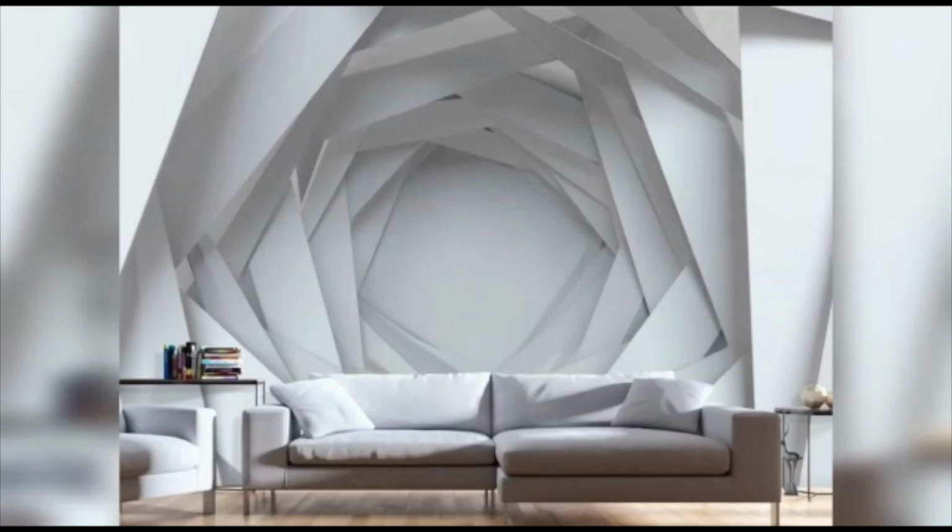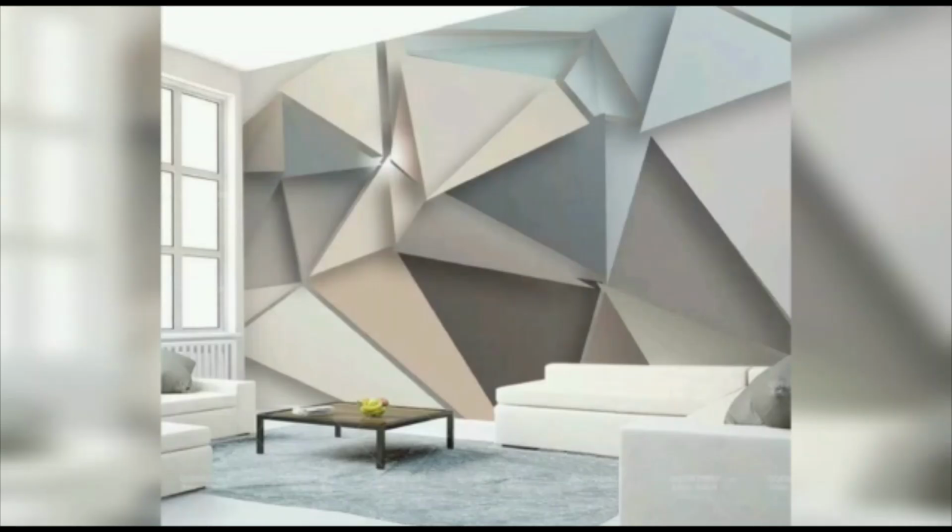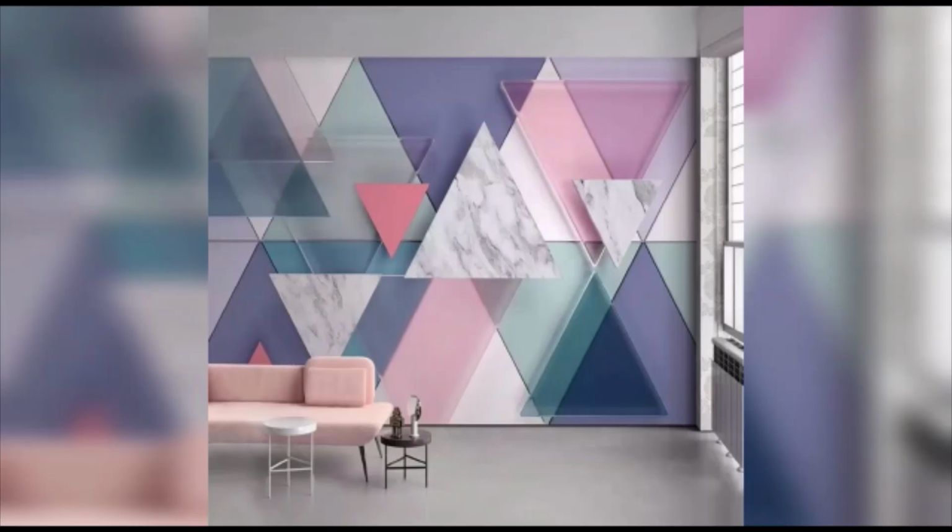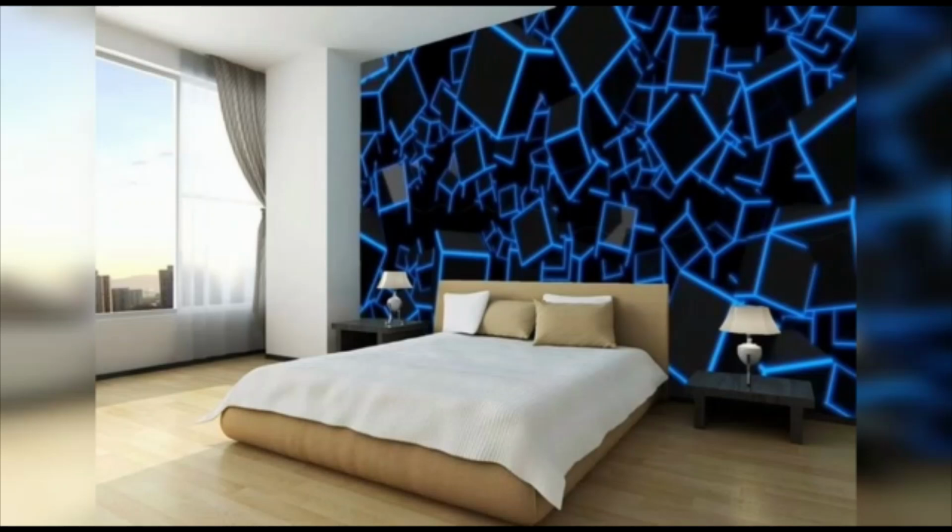In today's video, we have stunning 3D wallpaper wall designs to share with you. We will be showcasing three unique patterns: line pattern, cube pattern, and the latest light and minimalist design. So let's dive right in.